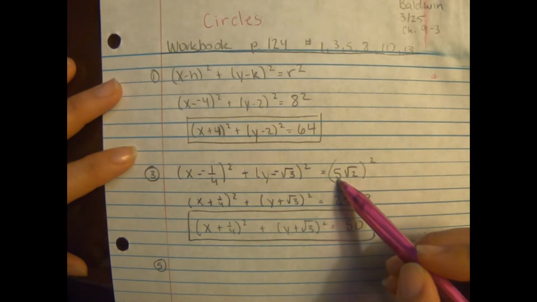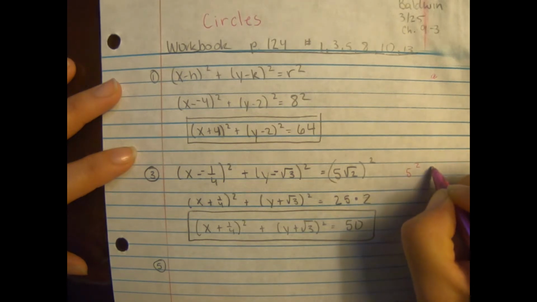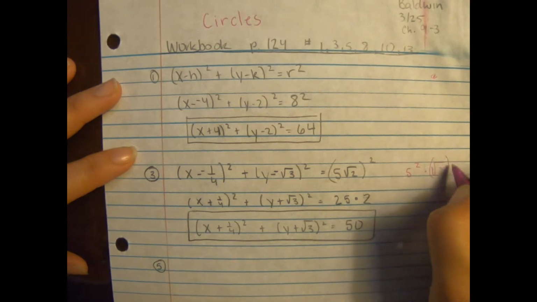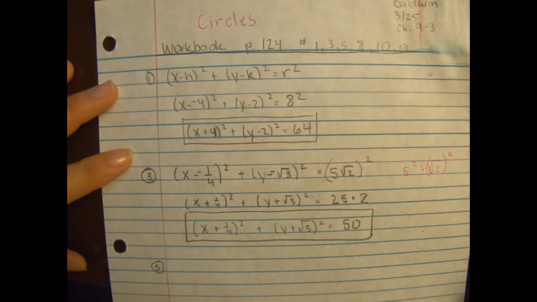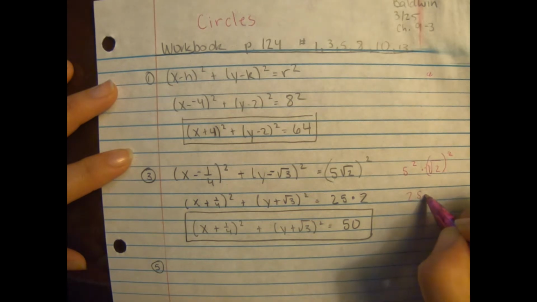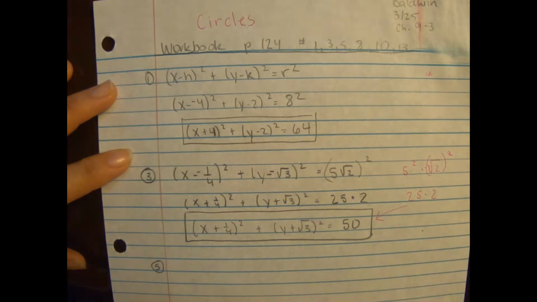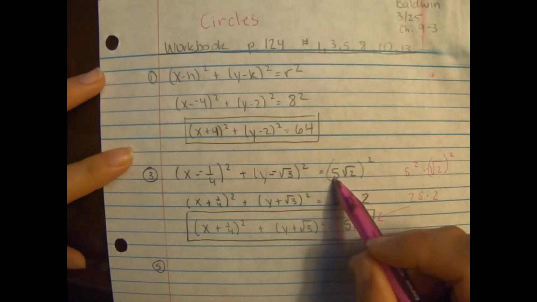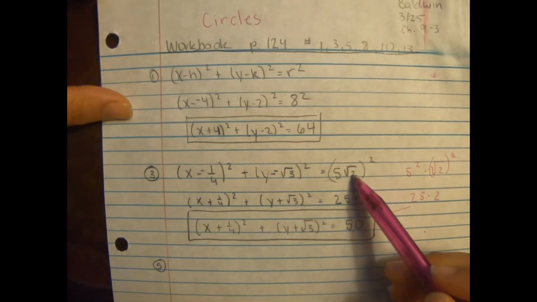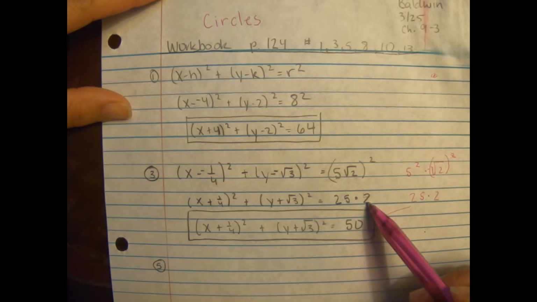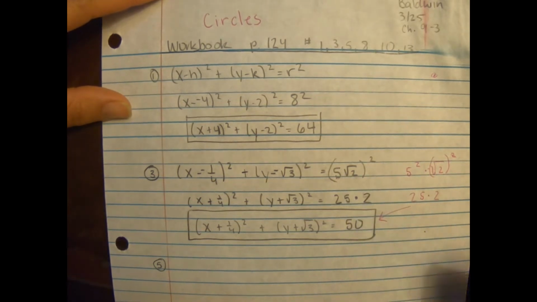When you square the radius, which is 5 square root 2, that's going to be 5 squared times the square root of 2 squared. And the square root of 2 squared, the radical and the exponent cancel out. And that's 25 times 2, giving you the radius of 50. So practice that. Take a look at squaring a number and a radical. A lot of people are going to incorrectly make this 4. It stays 2. The square root of 2 squared just clears the radical by leaving it at 2.